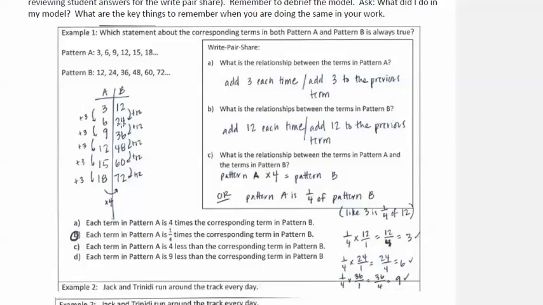Let's make sure it works for every single term in pattern A and pattern B. 24 minus 9. Oh, that does not give me 6. 24 minus 9 does not give me 6, so I know that D can't be the right answer. That means my correct answer is B.